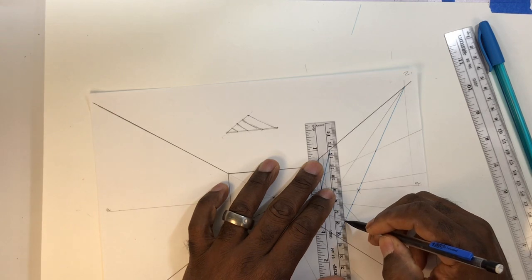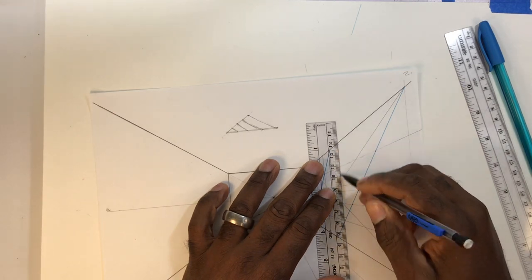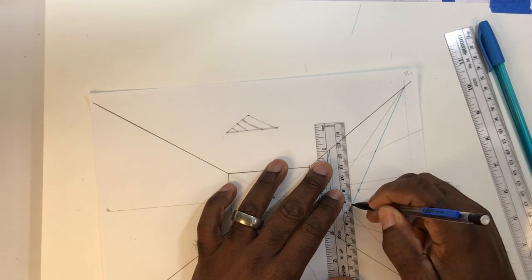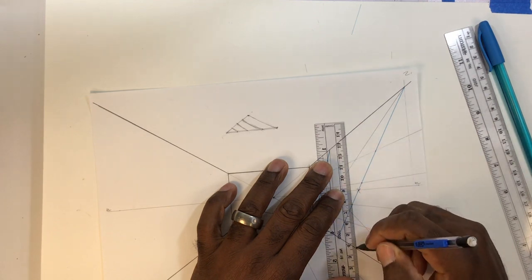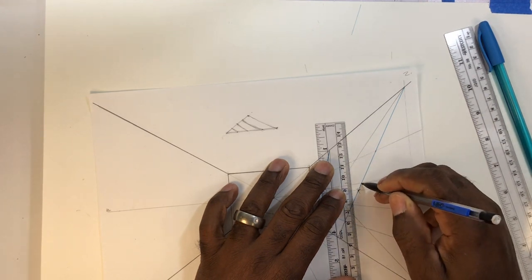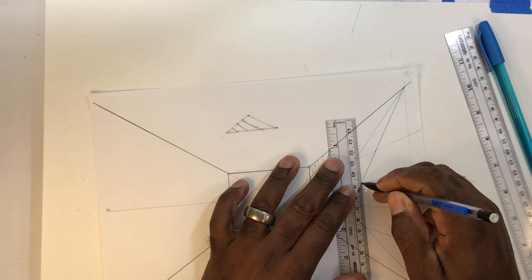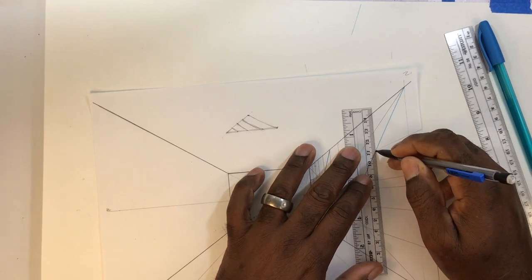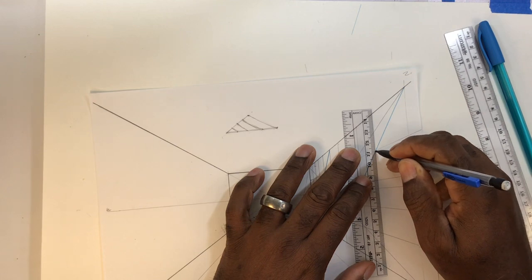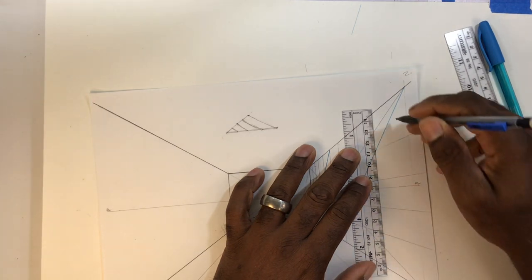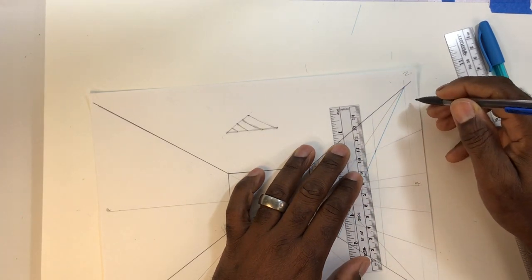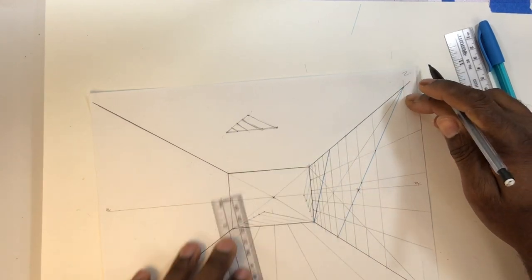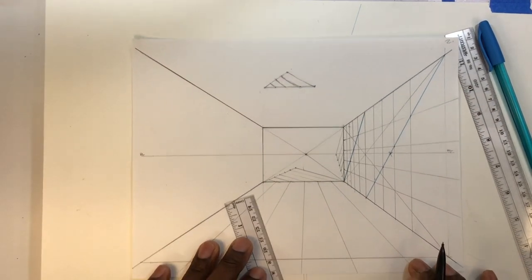Go. There you go. There you go. And yeah, that's it. That's it.